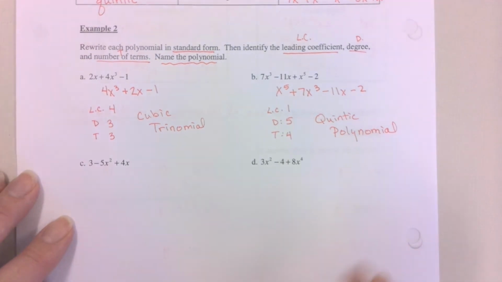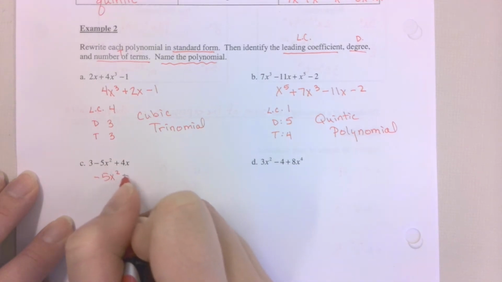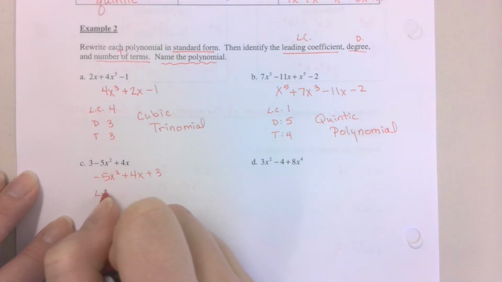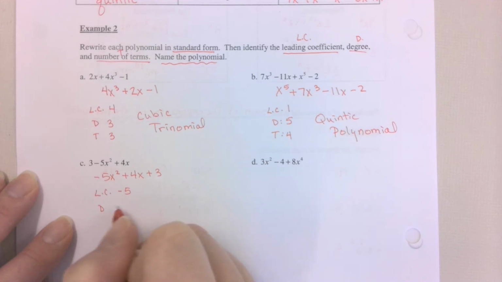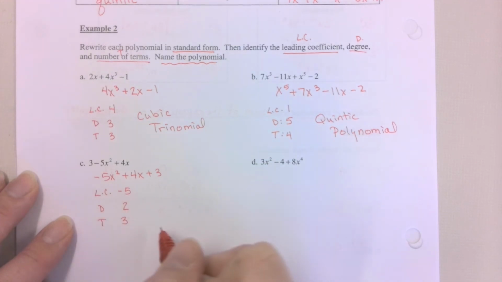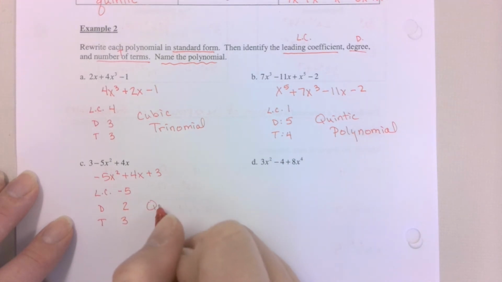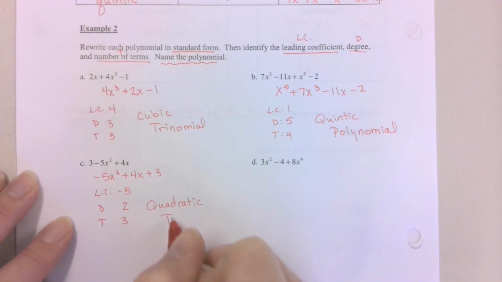All right. Negative 5x squared is your highest degree, positive 4x, and ends with a positive 3. Leading coefficient is negative 5. Degree is 2. Number of terms is 3. So we name this by the degree. That is a quadratic trinomial.